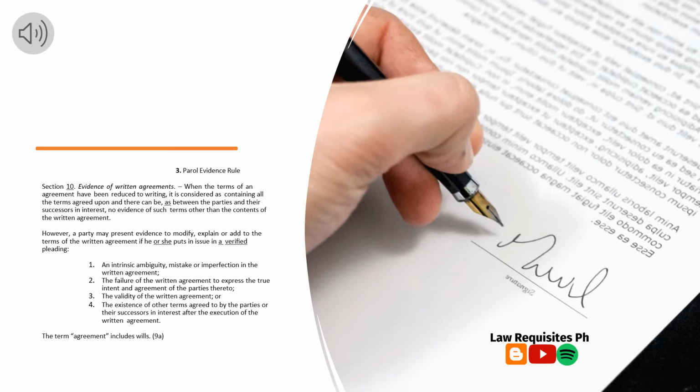An intrinsic ambiguity, mistake, or imperfection in the written agreement. The failure of the written agreement to express the true intent and agreement of the parties thereto. The validity of the written agreement, or the existence of other terms agreed to by the parties or their successors in interest after the execution of the written agreement. The term agreement includes wills.